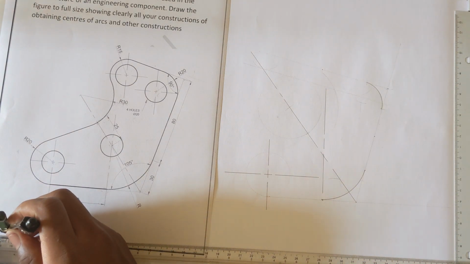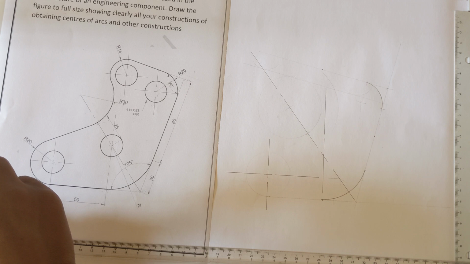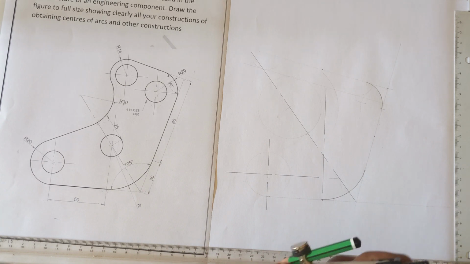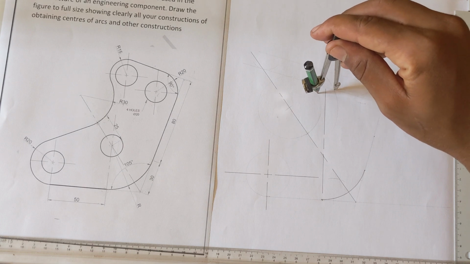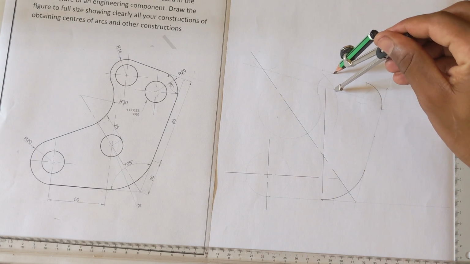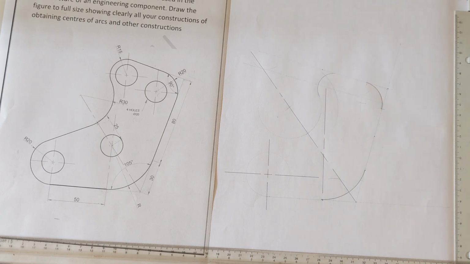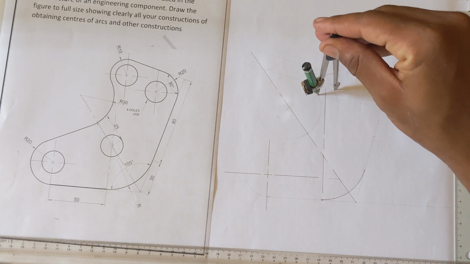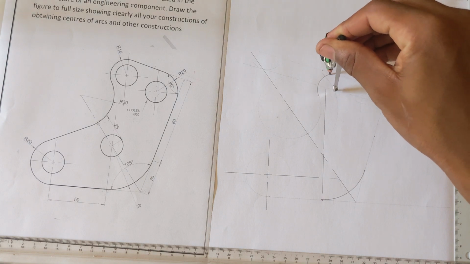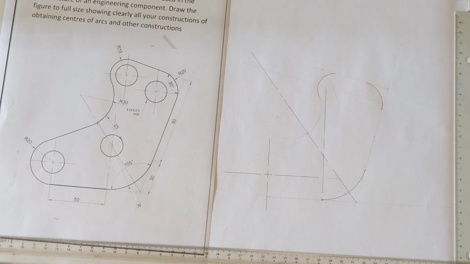You open to 15. Okay, so strike an arc, so it should touch that circle and that line like that.